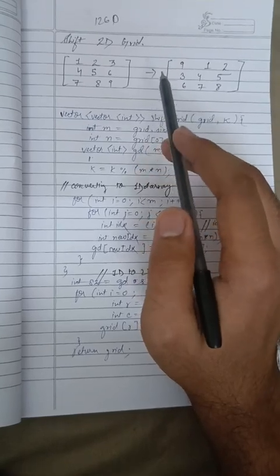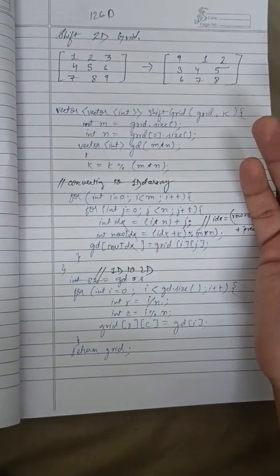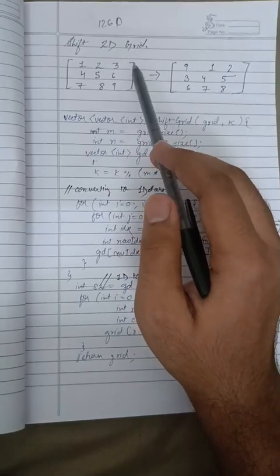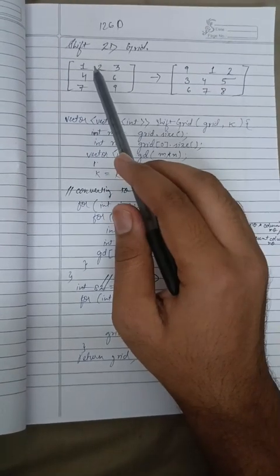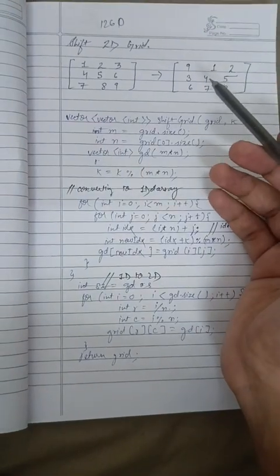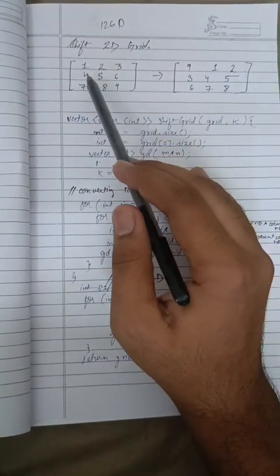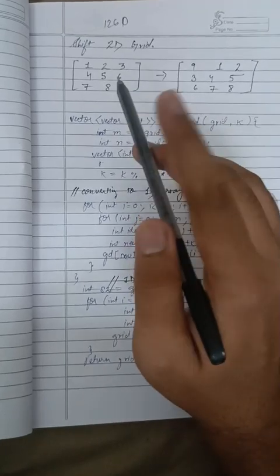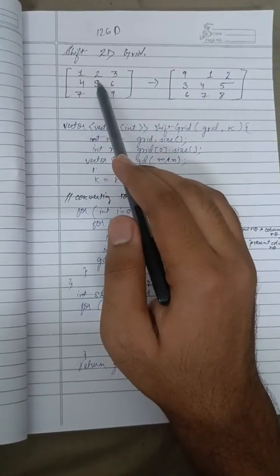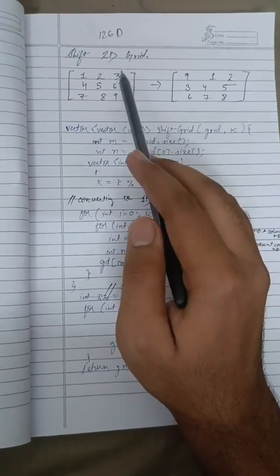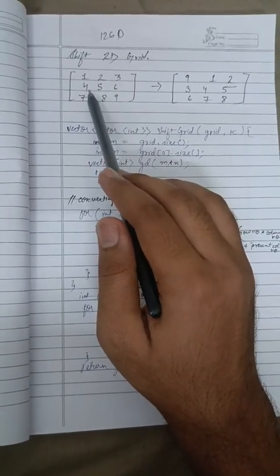You may already have read the question: we have to convert this 2D grid this way. There are certain conditions given in the problem. If there is one shift, then I have to shift column 1 to column 2, column 2 to column 3, and column 3 shifts to column 1.